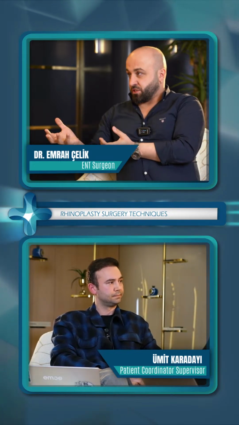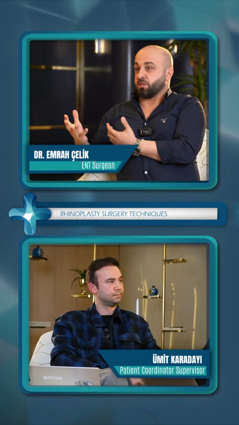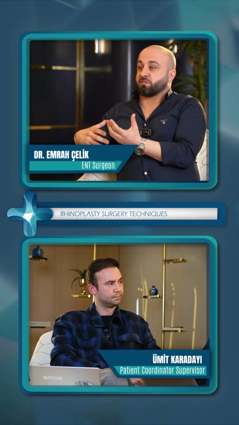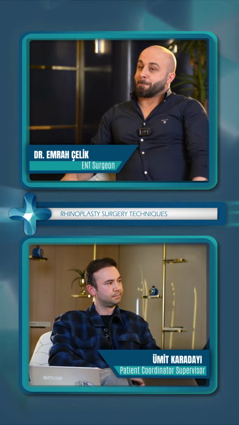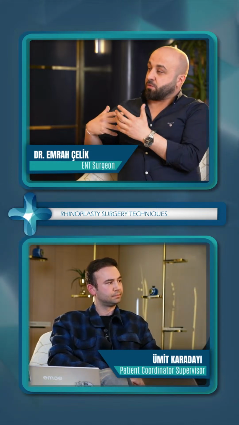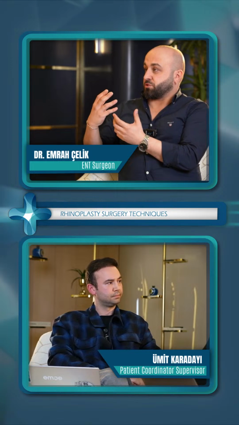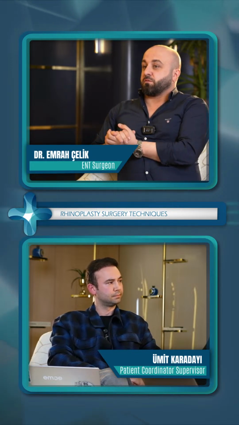Yes, and for augmentation and supporting the tip, we sometimes use rib cartilage because rib cartilage is stronger than septal cartilage. So that's one of the main questions we get from ethnic patients: will the doctor use rib cartilage for my nose or not? If the patients have a nasal dorsum genetically, sometimes we don't need rib cartilage.